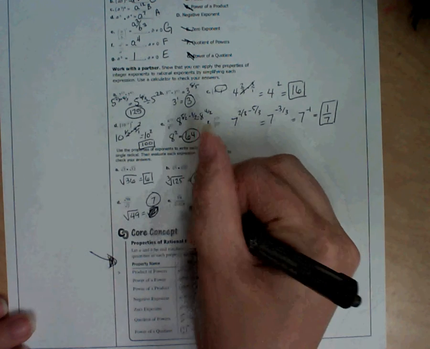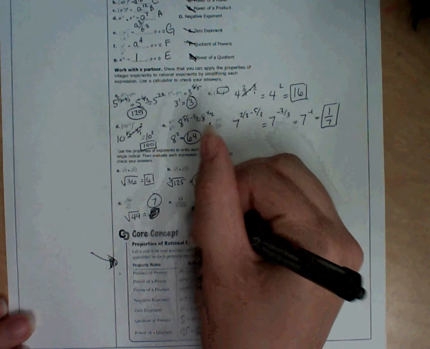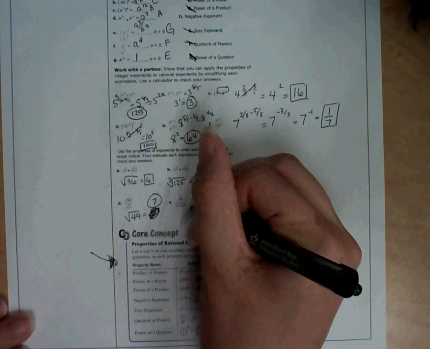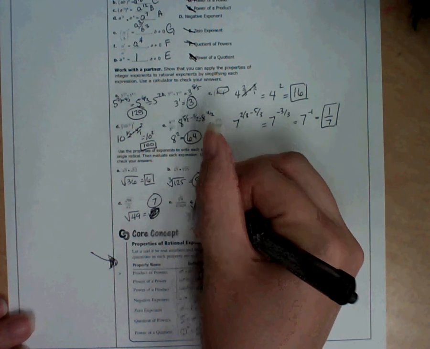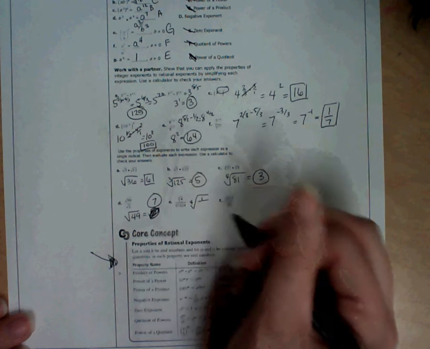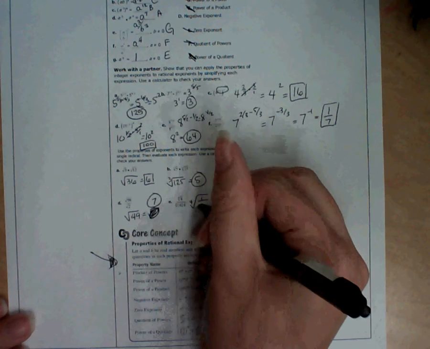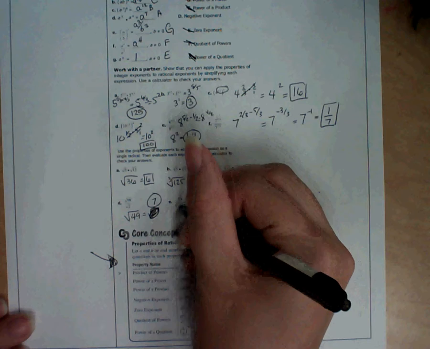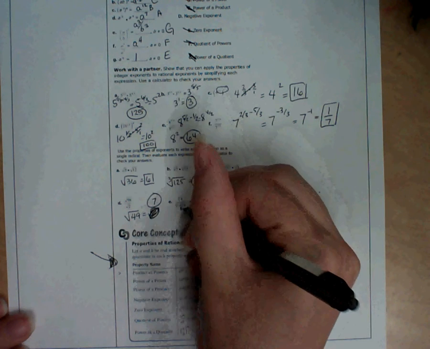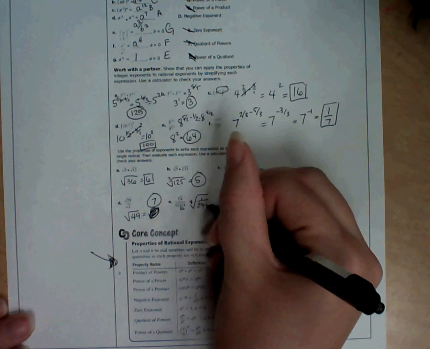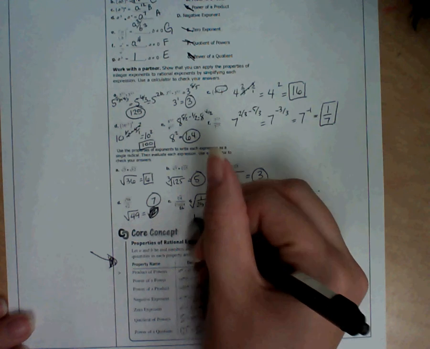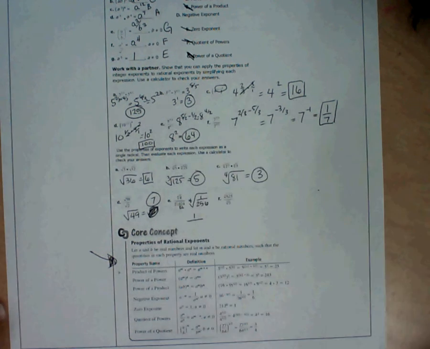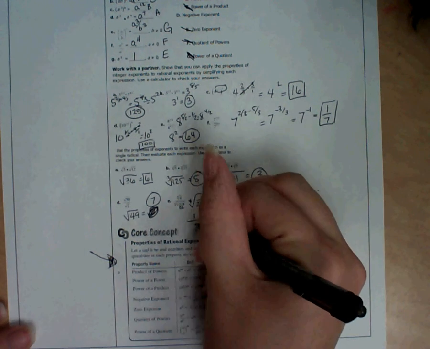The fourth root of 4 divided by the fourth root of 1024 is going to be the fourth root of 1 over 256, since 4 goes into 1024 256 times. Fourth root of 1 is 1. The fourth root of 256 is 4.